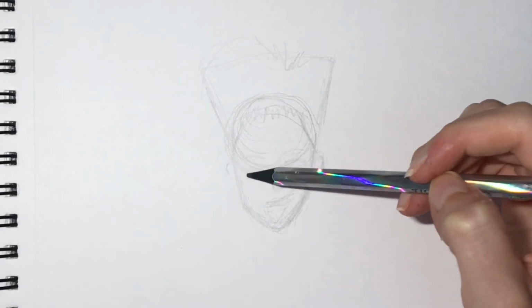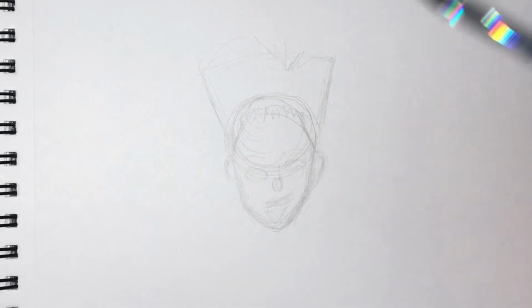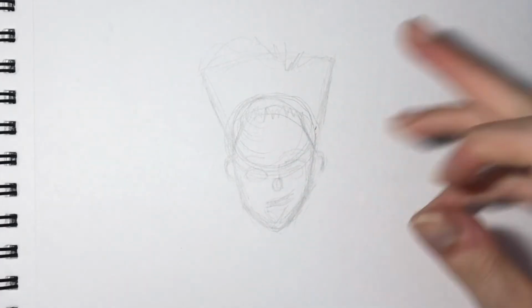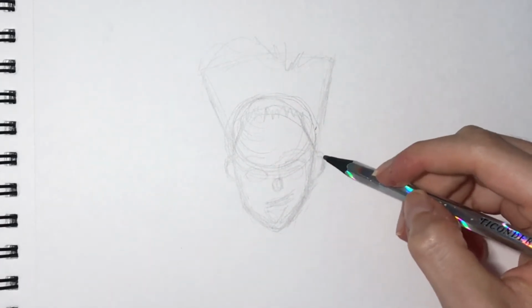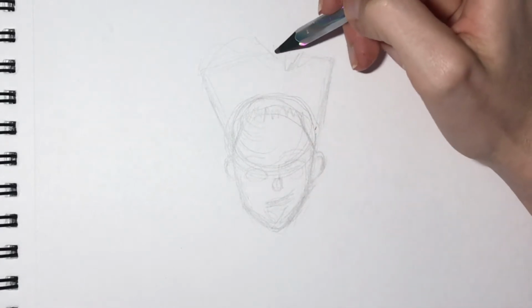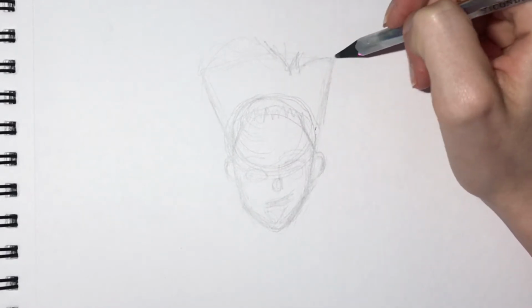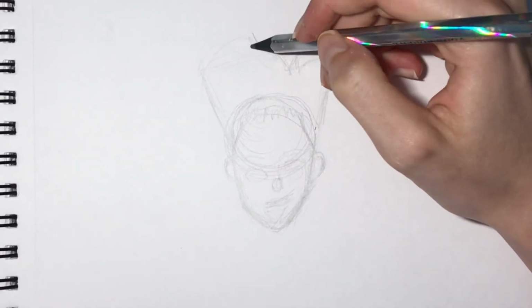His ears are definitely kind of far up. Maybe I'll just erase that a bit. Okay, so this is pretty much like a small basic sketch of Avatar Wan and his hairdo.